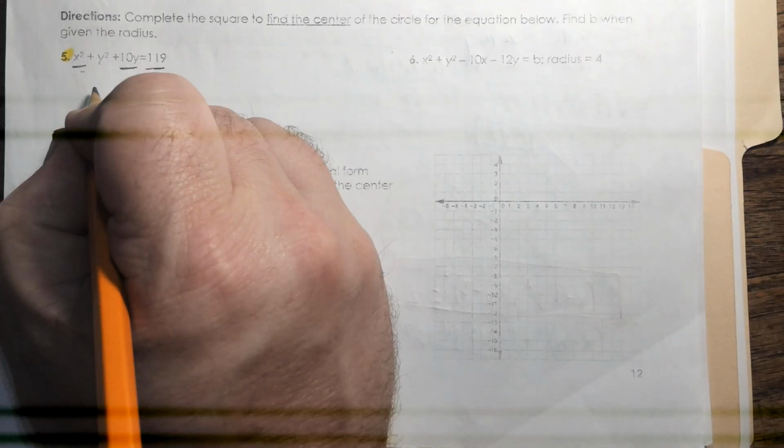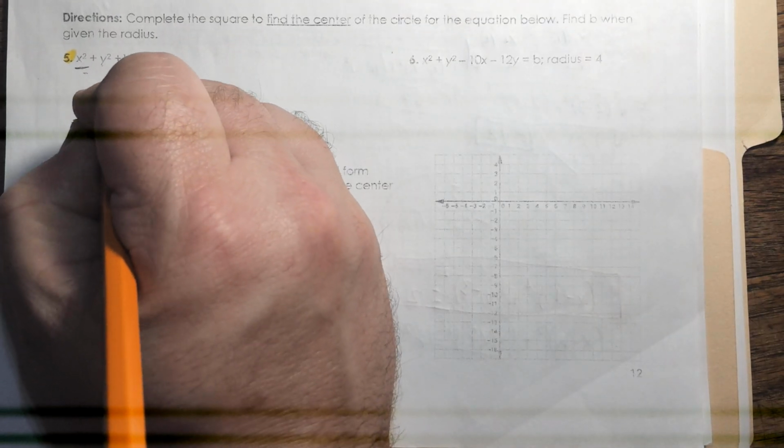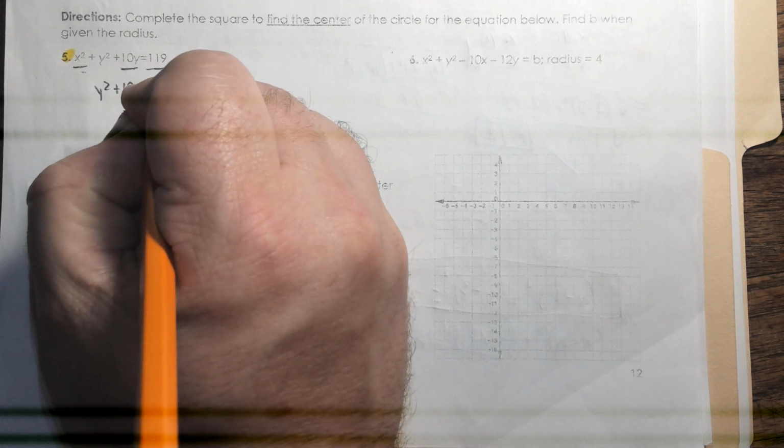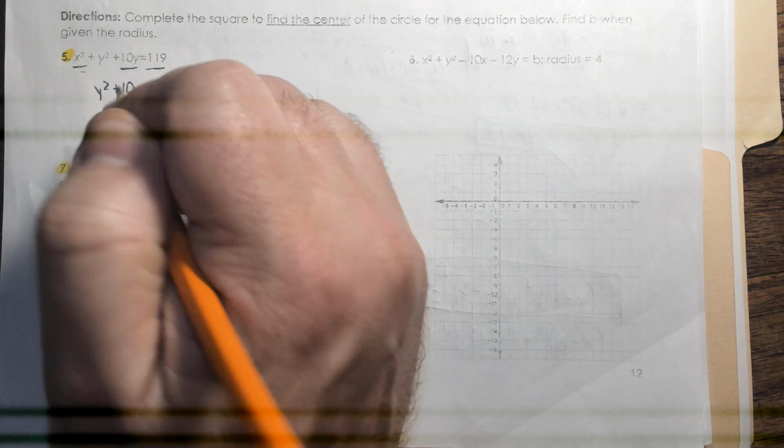Now the other side. So we're dealing with y squared plus 10y. We're leaving the 119 over there, but I do need to scooch my equal sign, so 119 is over here.